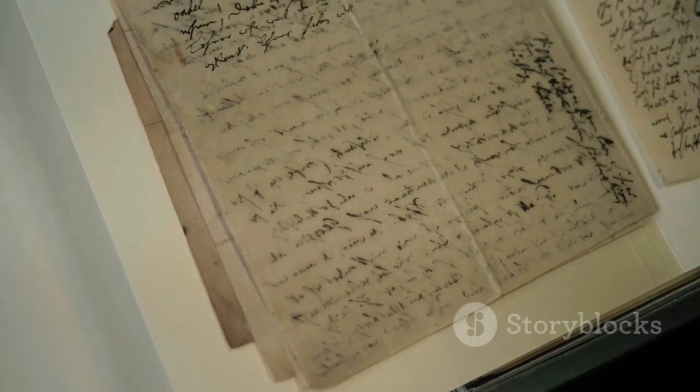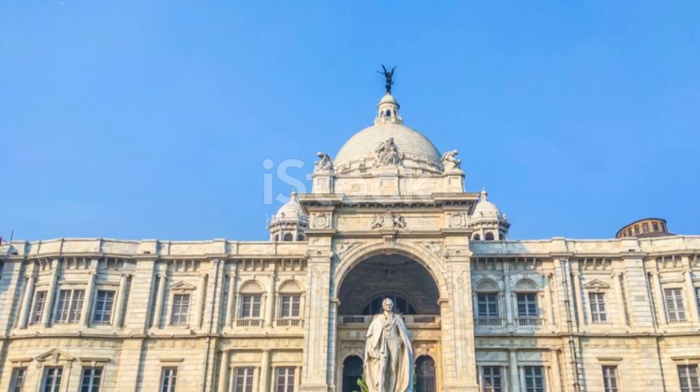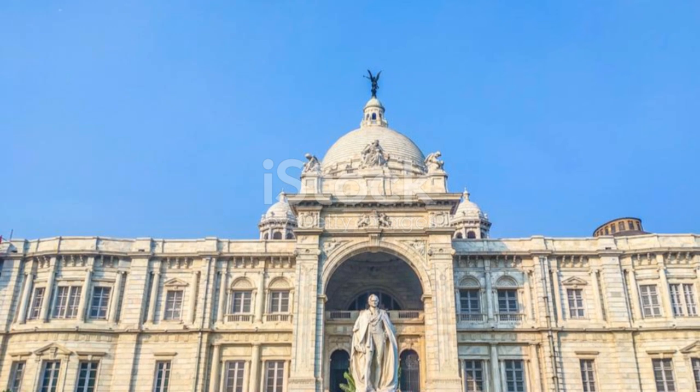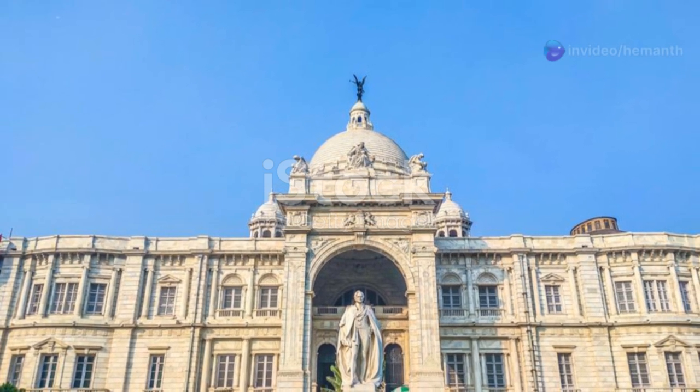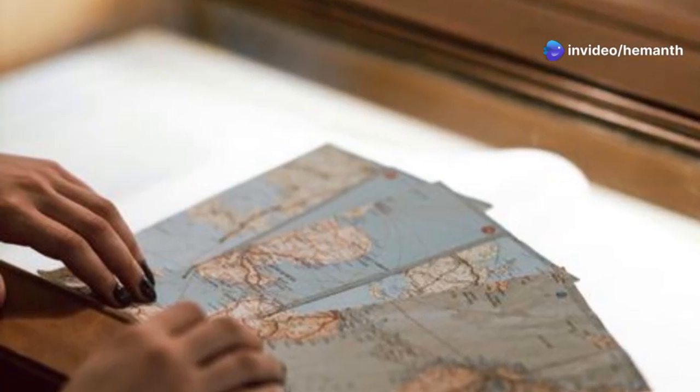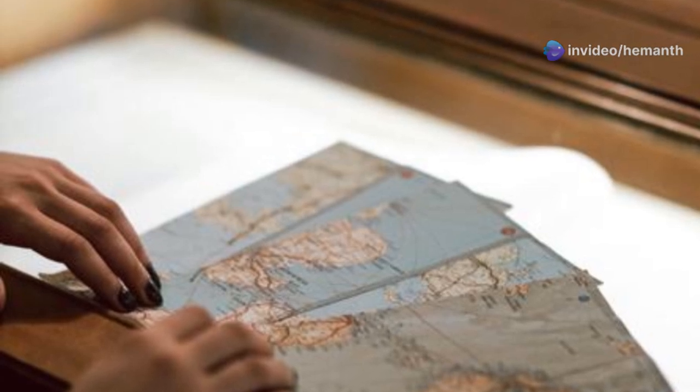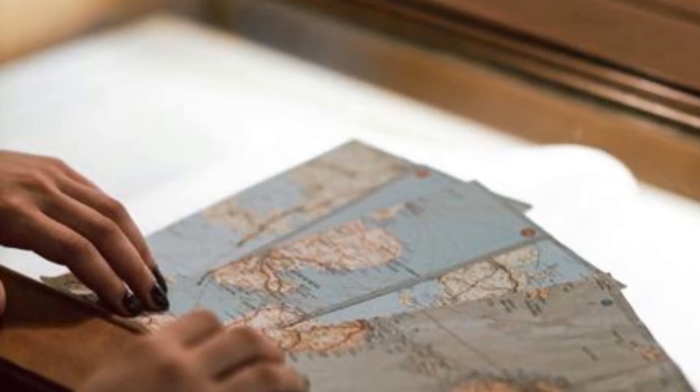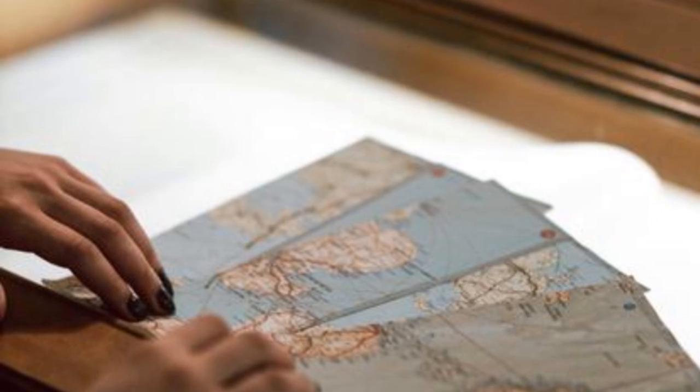Outro: Legacies in the Tapestry of Time. Thank you for joining us on this historical journey through the lives and legacies of the Governors-General and Viceroys of British India. Their stories, woven into the intricate tapestry of time, offer a glimpse into a pivotal period that shaped the destiny of a subcontinent.